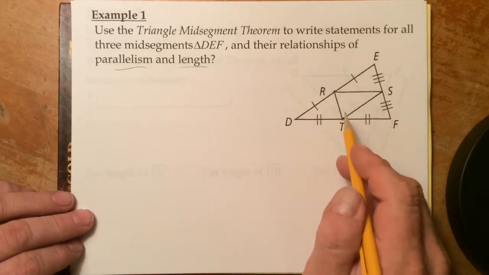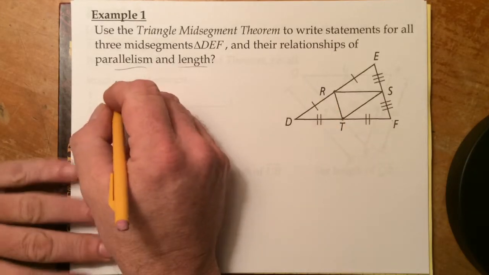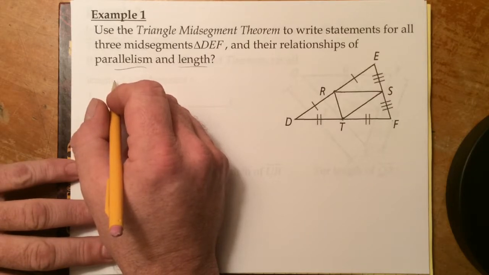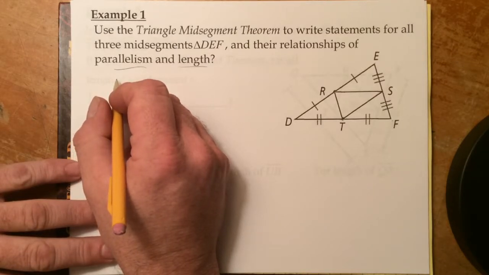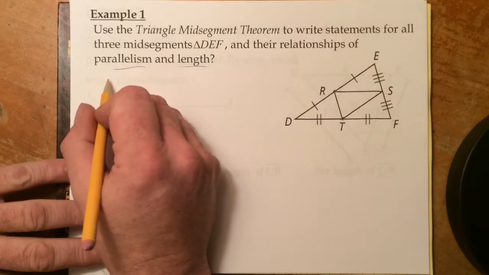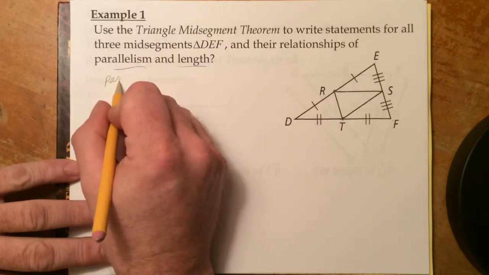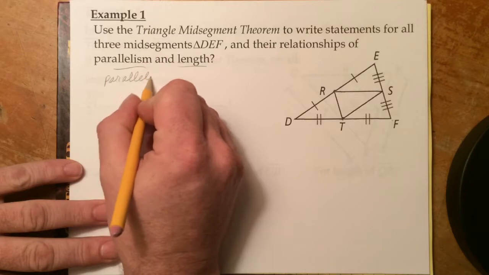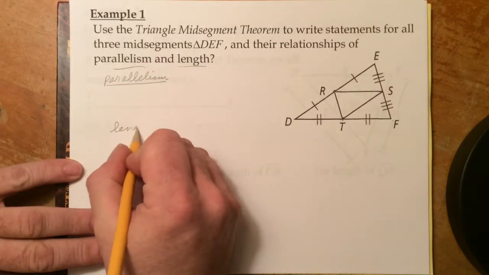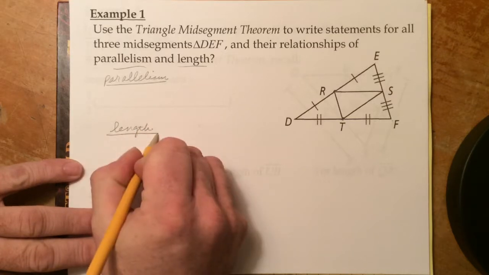So starting with RT, using the midsegment theorem, there are two parts to it. It states that if a segment joins the midpoints of two sides of a triangle, then the segment is two things: parallel to the third side and half as long. So we're going to write three parallelism statements, and then we're going to write three length statements using the midsegment theorem.